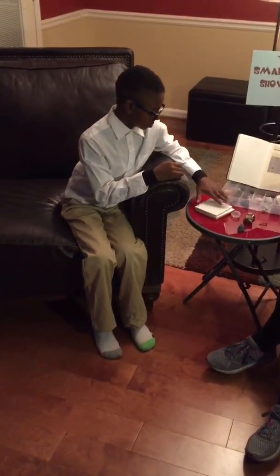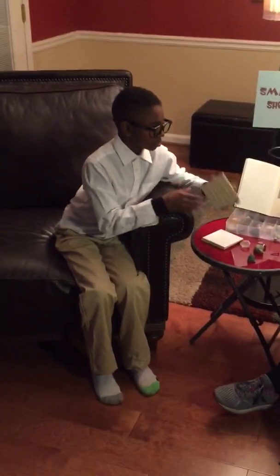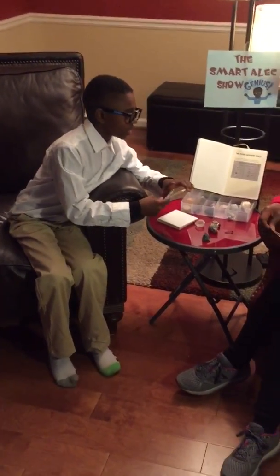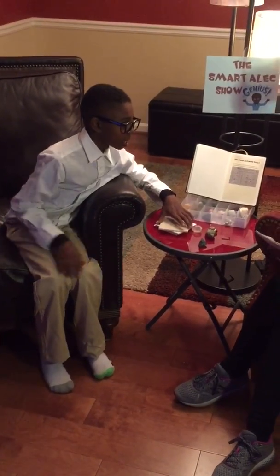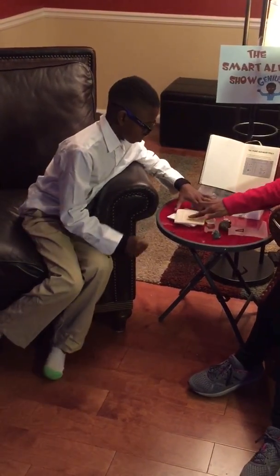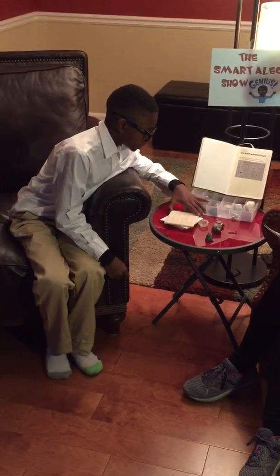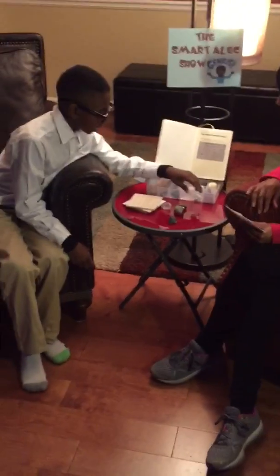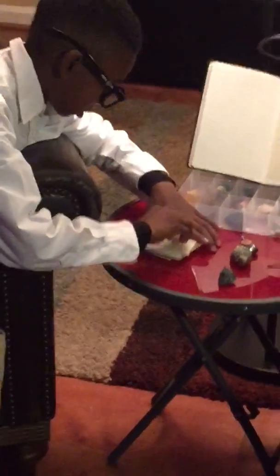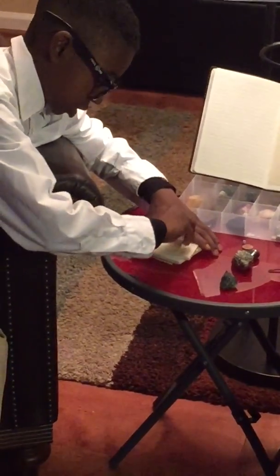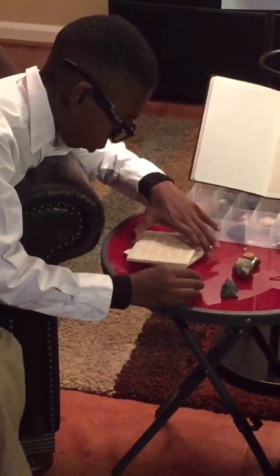So there's another one. How can you see the streak of a mineral? Well, the streak is if it powders up on unglazed porcelain or cardstock. Okay, looks like you have a piece of unglazed porcelain right there. The first thing I use is my quartz, and it makes a white line or white mark. Yeah, it powders up a little bit.